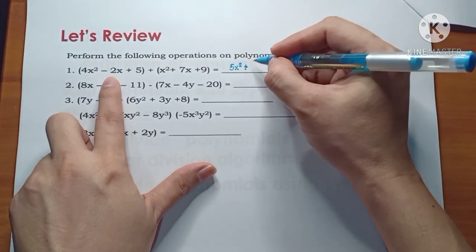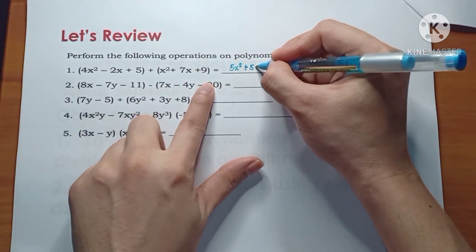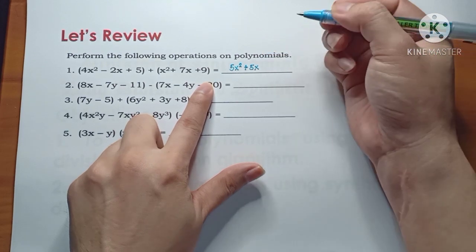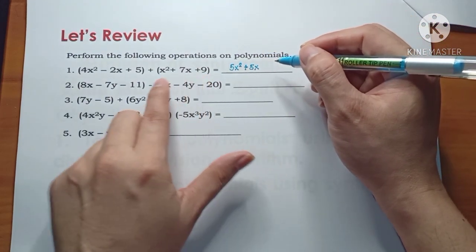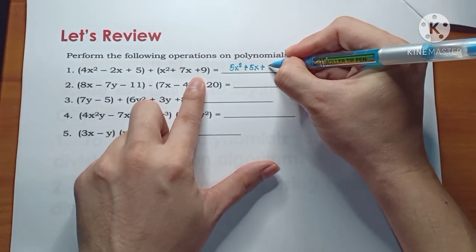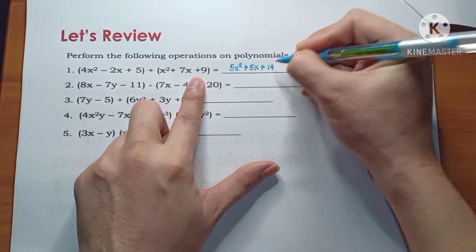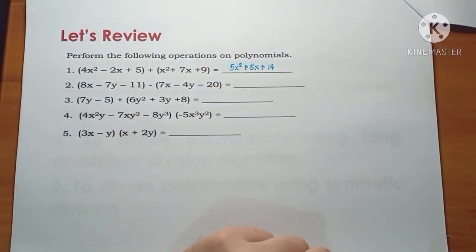So, positive siya. Positive 5. And then, copy the literal coefficient x. Next is the constant term. So, 9 plus 5 or 5 plus 9 is equal to 14. So, that is our answer. So, 5x squared plus 5x plus 14.